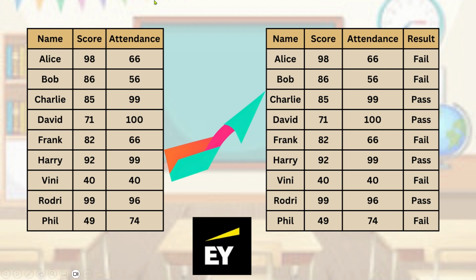So we have a table called student where you have three columns: name, score and attendance. So you have around 9 students and each of them has a score and attendance. So based on this data you need to categorize the students whether they are pass or fail.